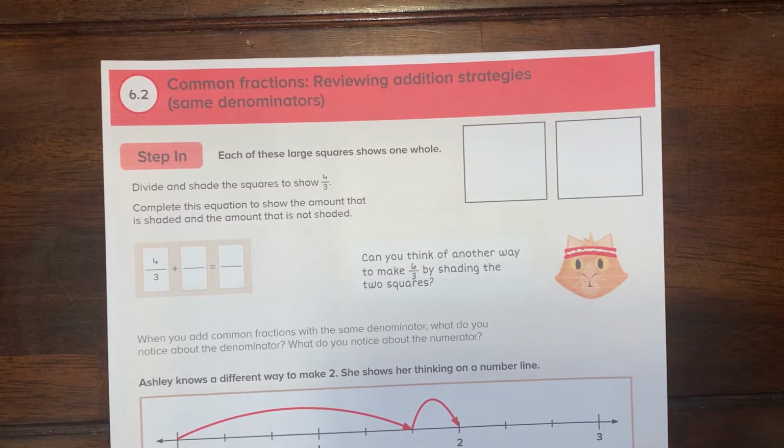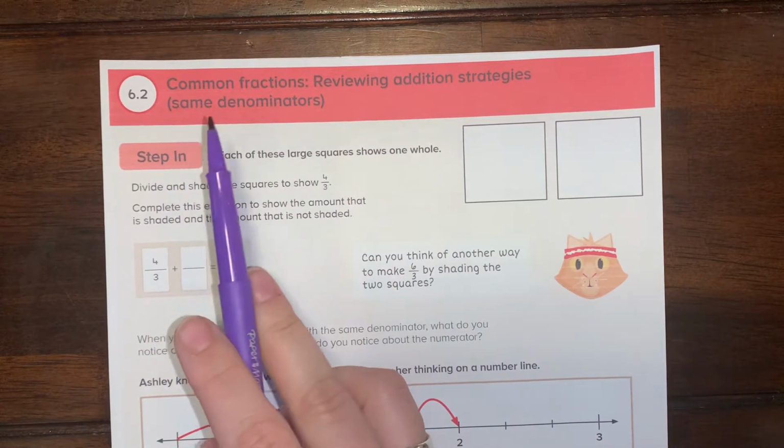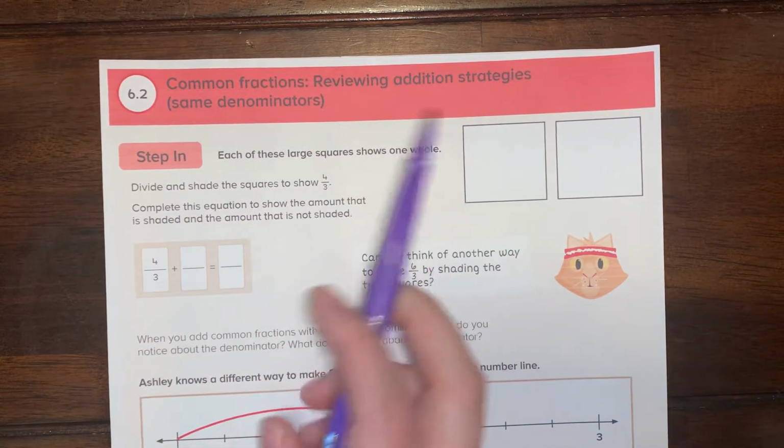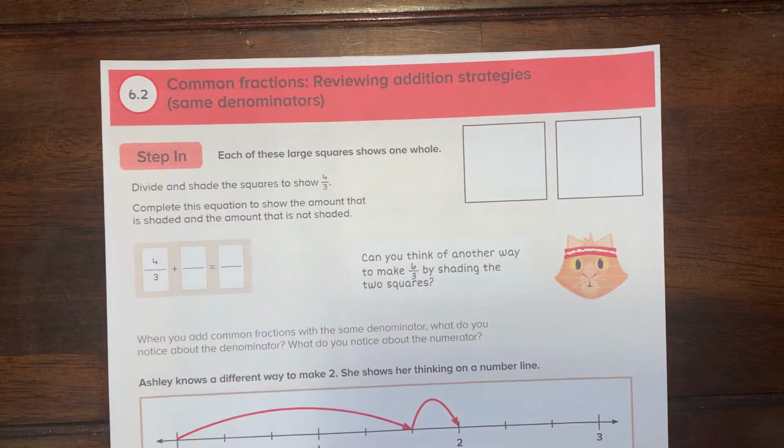This is a video where we're going to be going over 6.2 in Origo, common fractions, reviewing addition strategies, same denominators. So in this assignment, we're going to be going over different strategies to find the same denominators in addition.